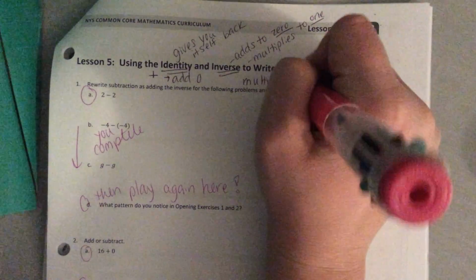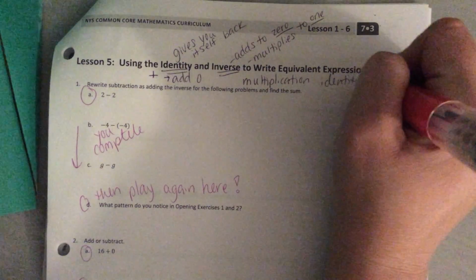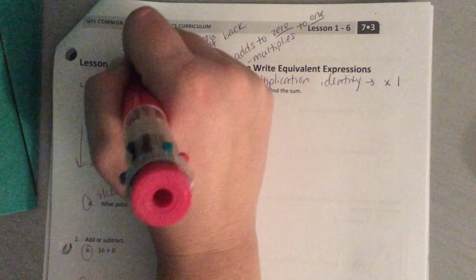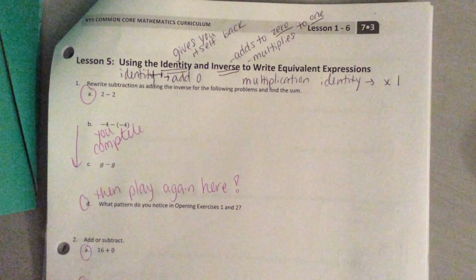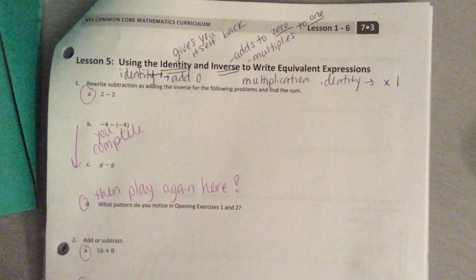Identity property of multiplication is when you multiply by 1. Okay? To get yourself back, you add a 0 to yourself or multiply by 1.